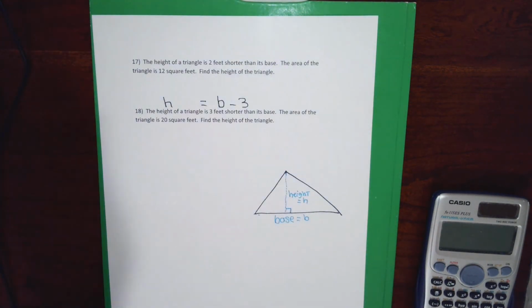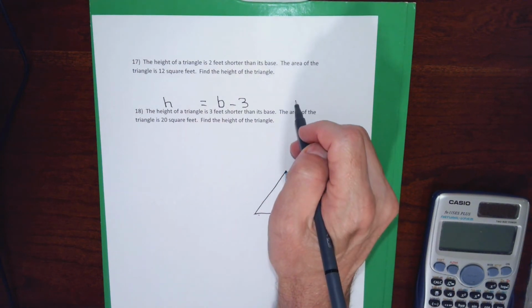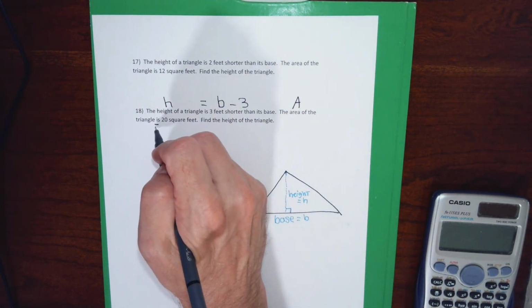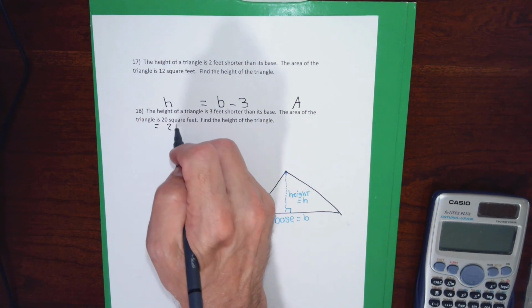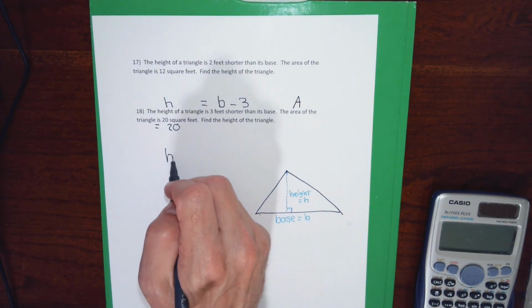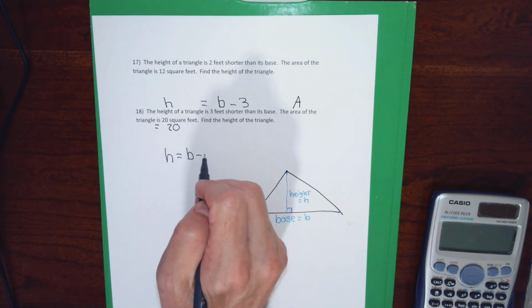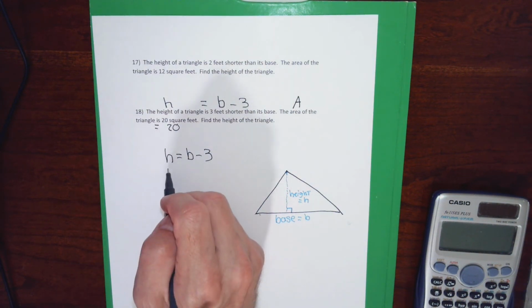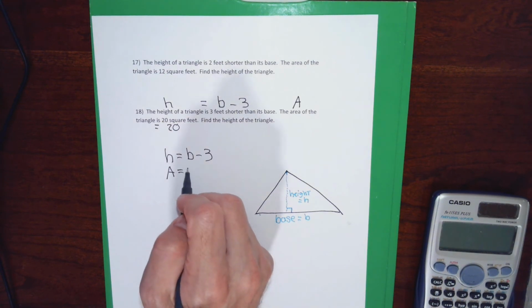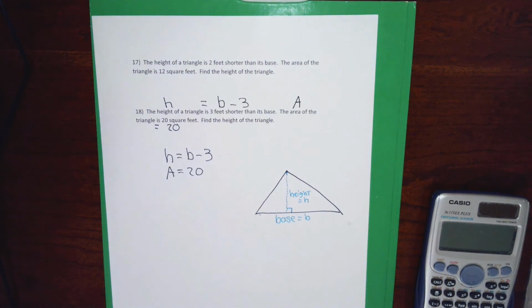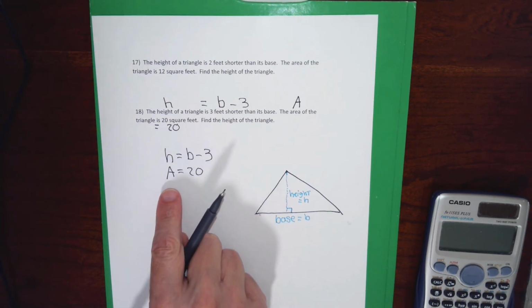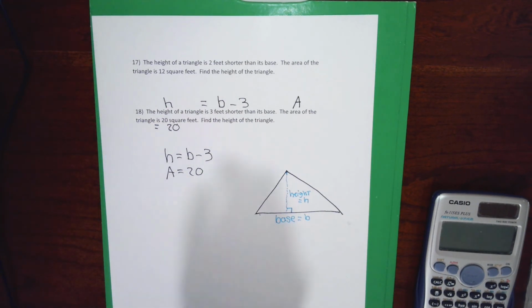So I know that in order to get further, I'm going to get the area of my triangle. A is 20 square feet. So the first sentence gives me the height is the base minus 3. The second sentence gives me the area is 20 feet. Unfortunately, this isn't very good, because I don't know how to solve that without having more information. Just like I needed the area as length times width for the rectangle, I need an area formula for a triangle. Neglected to sneak that on here.